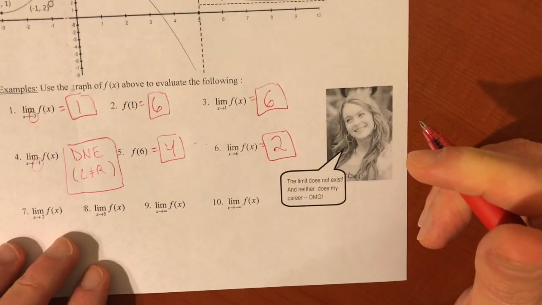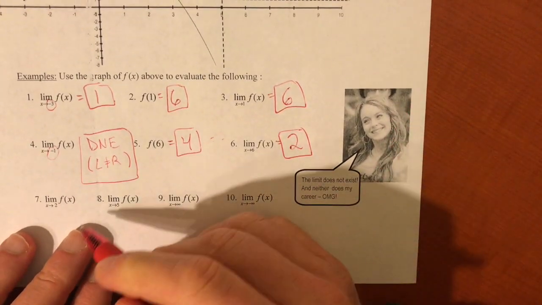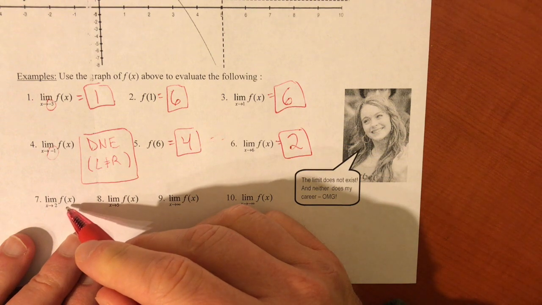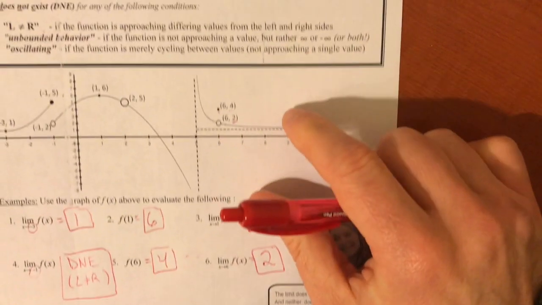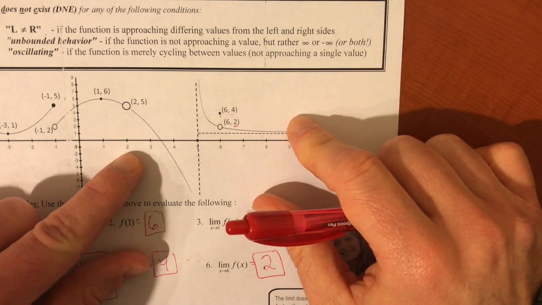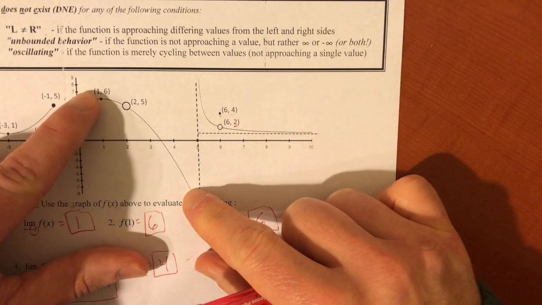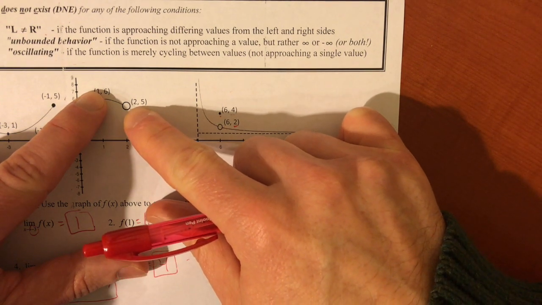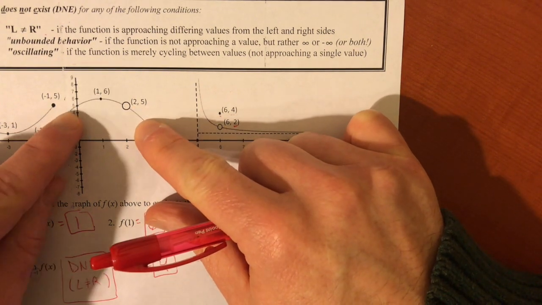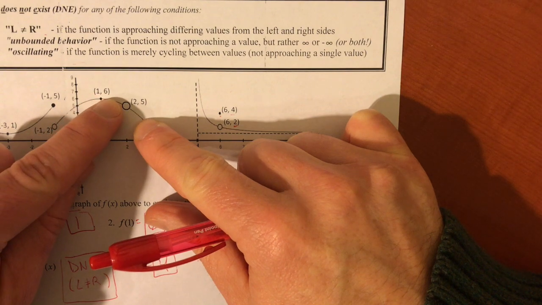So hopefully that's a good side-by-side comparison. What is the limit of this function as x approaches 2? So on this graph, as x approaches 2, so here's 2, think about left and right. As you approach from the right, the y values are approaching 5. As you approach from the left, the y values are also approaching 5.